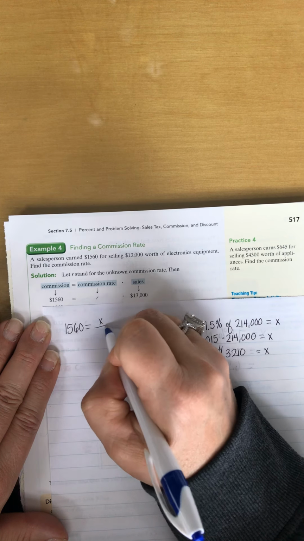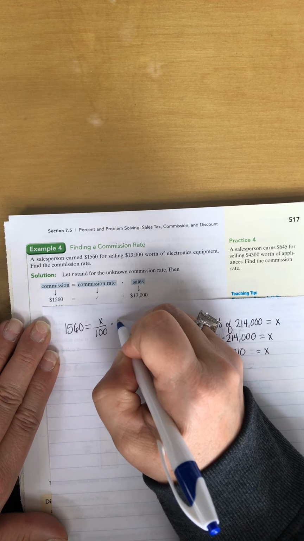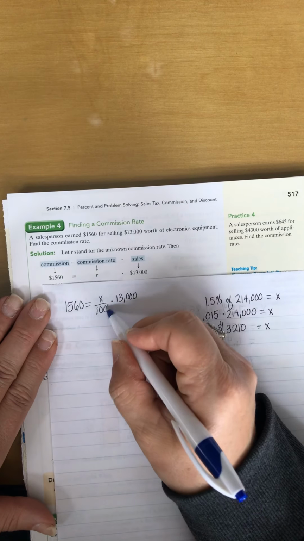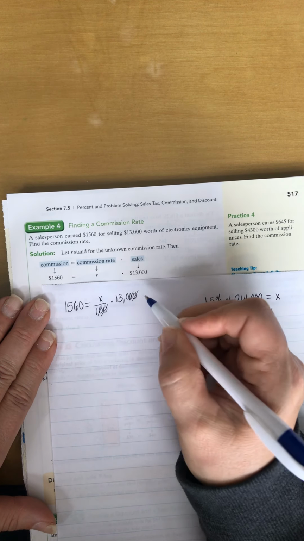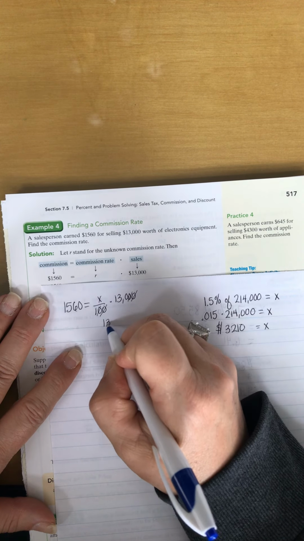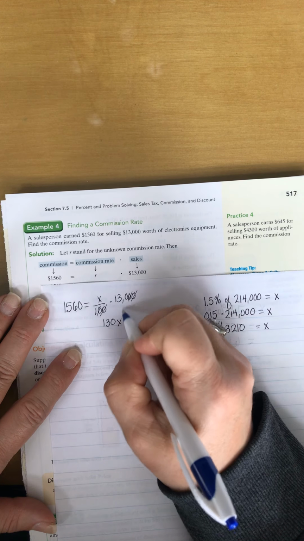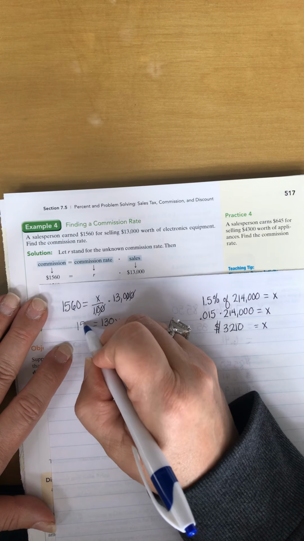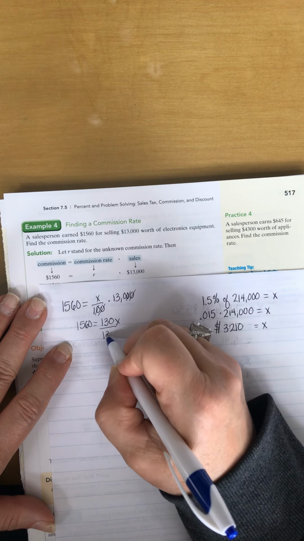So you can do X over 100 of 13,000. Now, if you want to, you can cross these two zeros out. So you end up with 130X equals 1560. Then divide by 130.